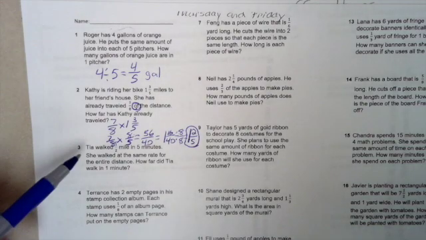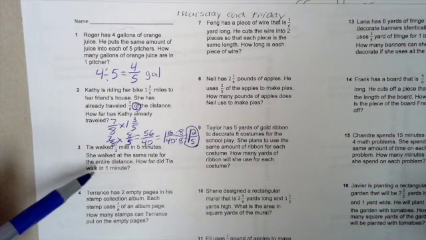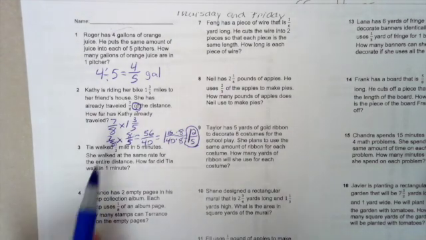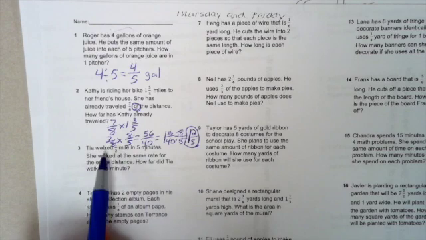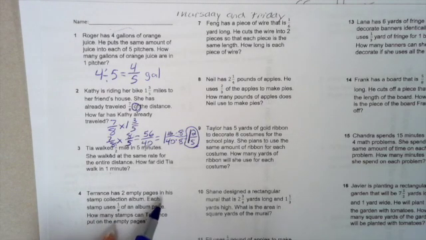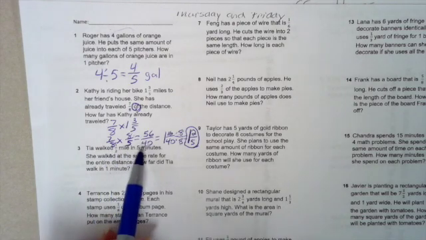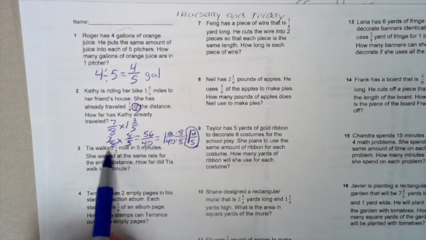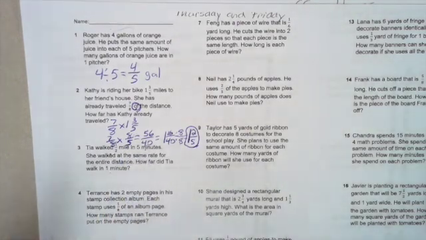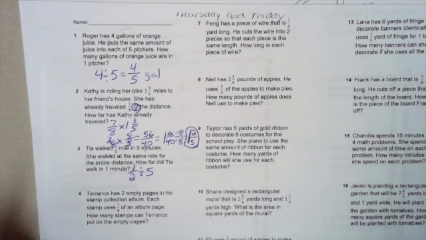Number 3, Tia walked 1/2 mile in 5 minutes. She walked at the same rate for the entire distance. How far did Tia walk in 1 minute? So it took her 5 minutes to walk 1/2 mile. We want to know how far she walked in just 1 minute. This is a division problem. So we're going to take the miles and divide it by 5. We're going to take 1/2 mile and divide it by 5 minutes. So 1/2 divided by 5.